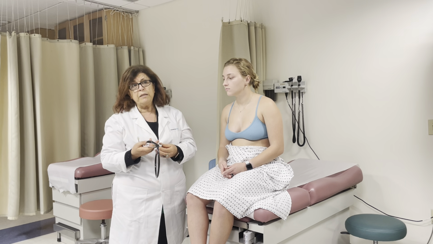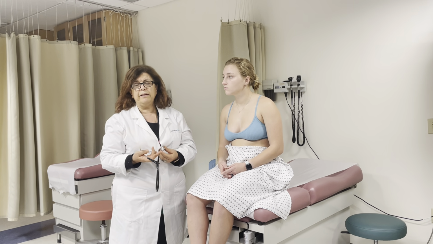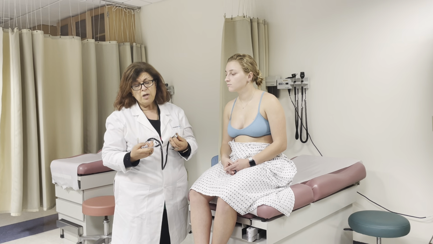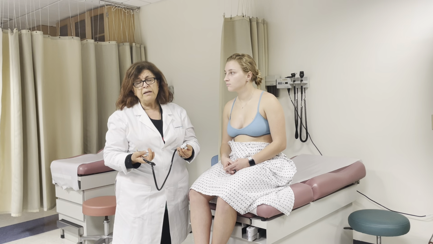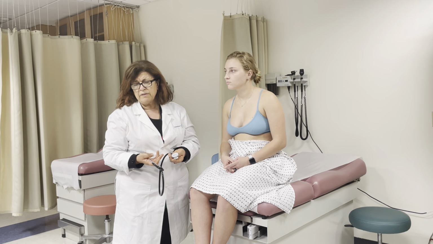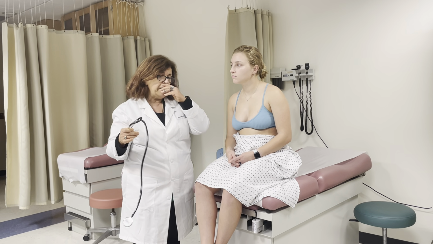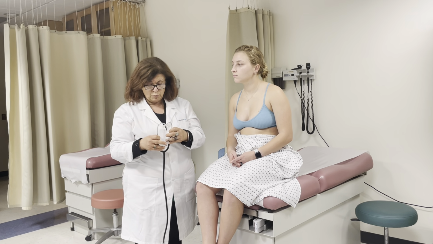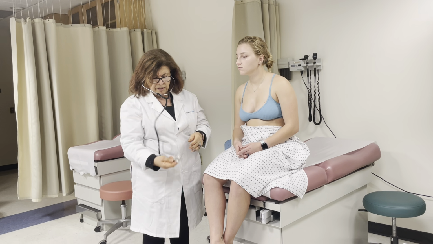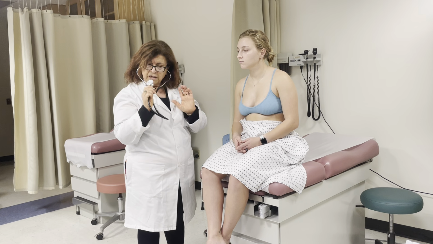All right, so with the diaphragm, we're going to be identifying S1 and S2. S1 is the closure of the tricuspid and mitral valves, and S2 is the closure of the pulmonic and aortic valves. S3 and S4 are present, but we don't hear them, because if we hear them, it means that there is a disease process. Okay, so now I have the diaphragm, I tested it.